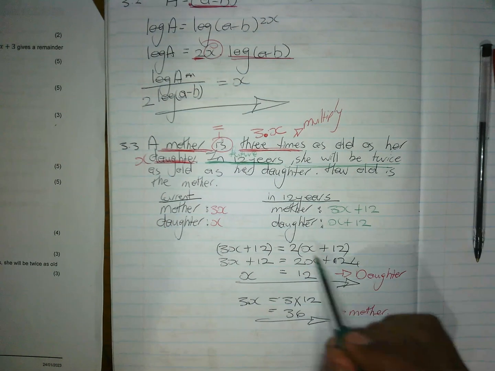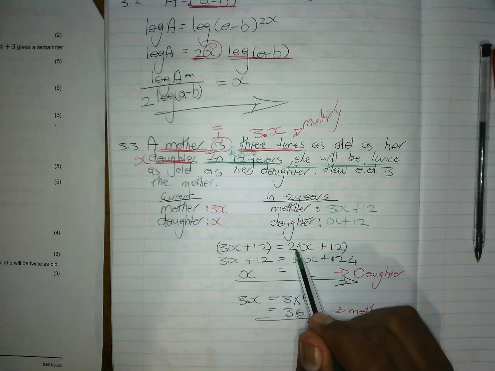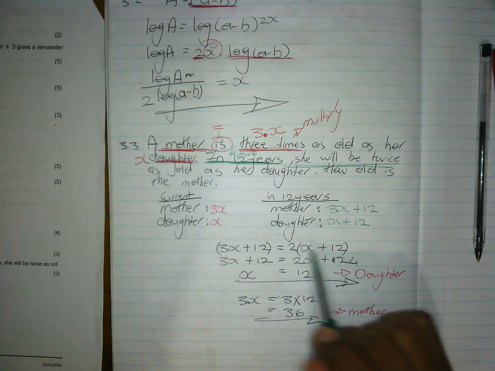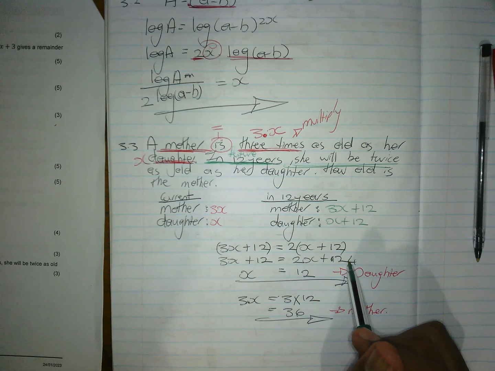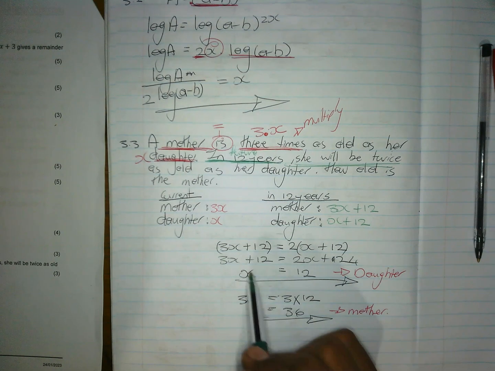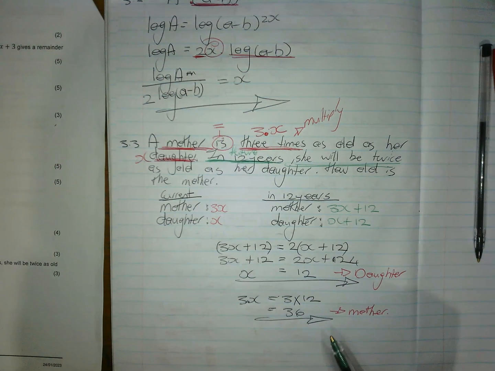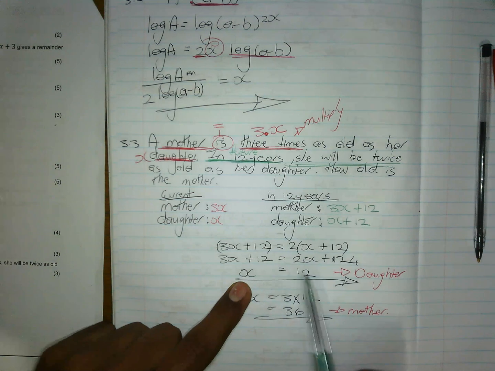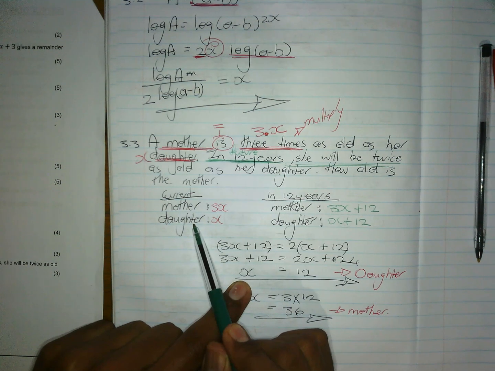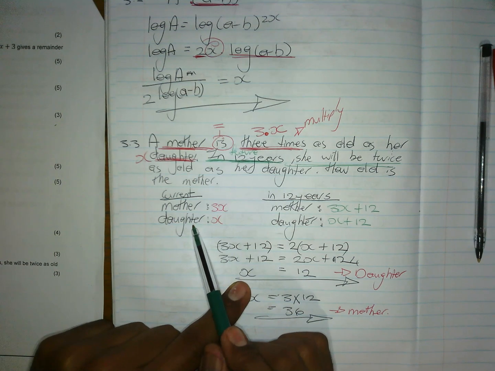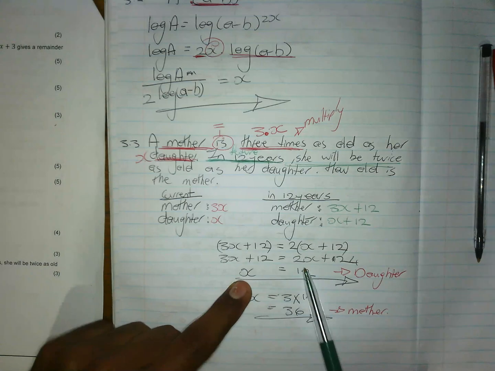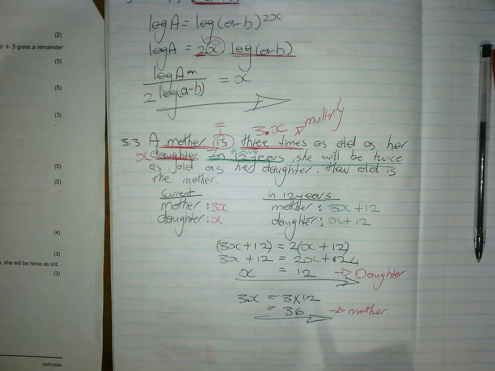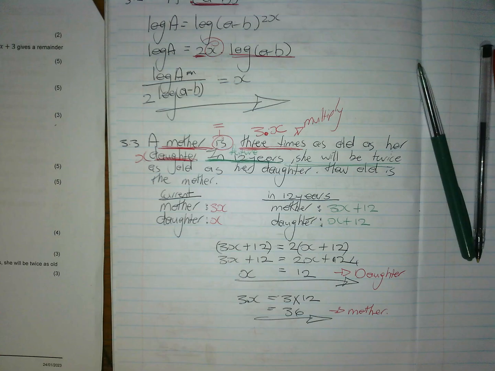Then I multiplied by two because it's saying twice as old. Then I multiply in 2x. 2 times 12 is 24, not 12. Then I solve x as normal and get my x value. According to my formulas, x is the daughter's age. Then the mother is 3 times as old as the daughter, so the daughter's age multiplied by 3.